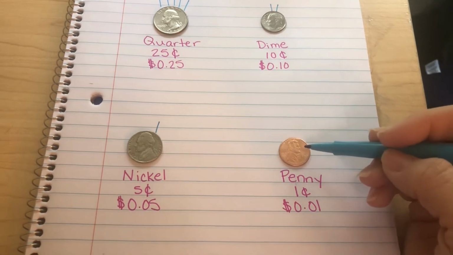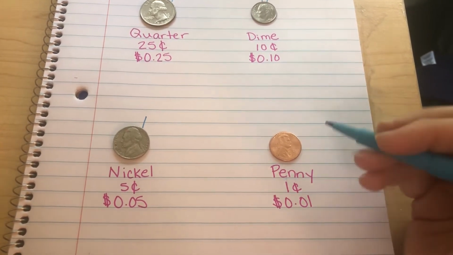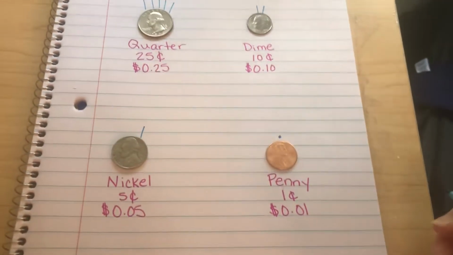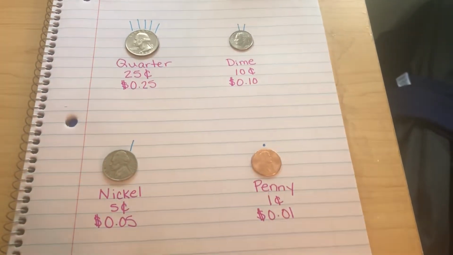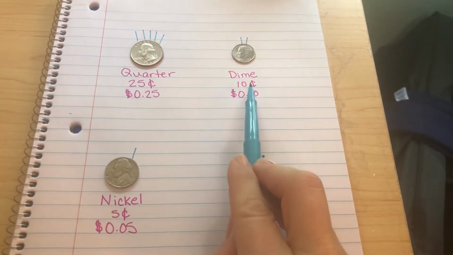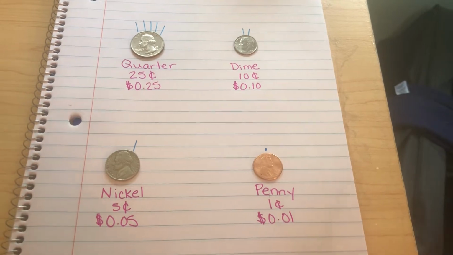And the penny has to stay bald because remember, a piece of hair is worth 5 cents, but a penny is only 1 cent. So we just give the penny a dot. The penny has to stay bald. It does not get any hair. So this is a review of our Hairy Math: 25 cents, 10 cents, 5 cents, and 1 cent.